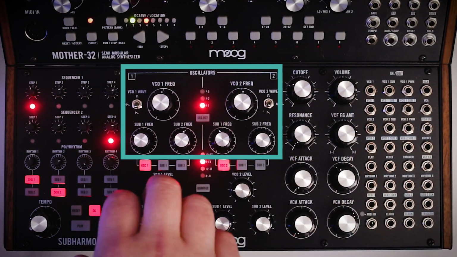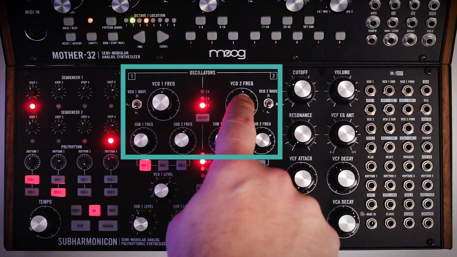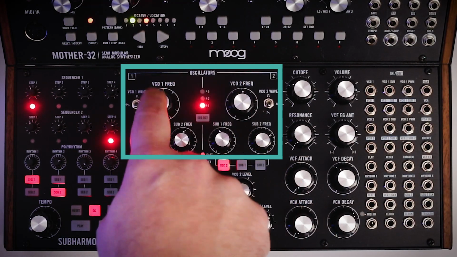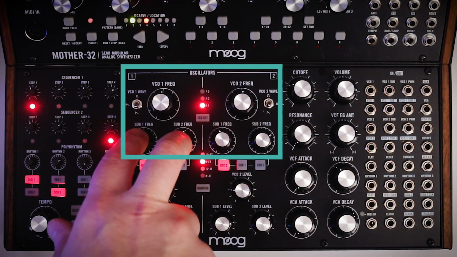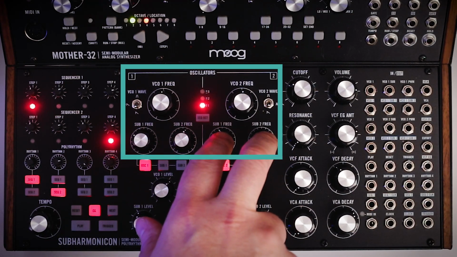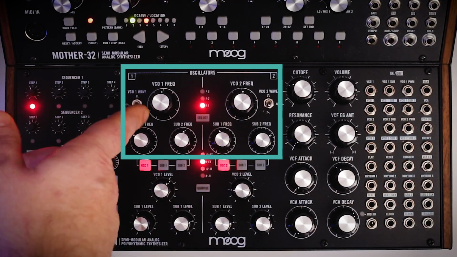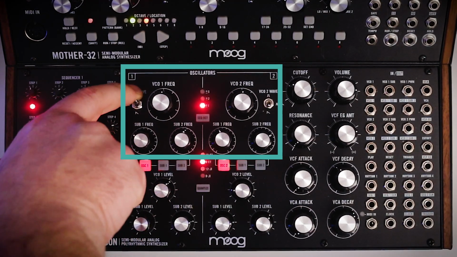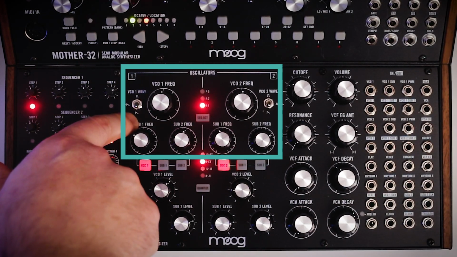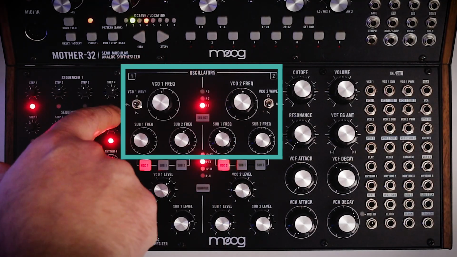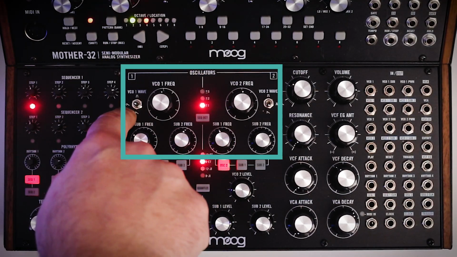In this section, we have an oscillator control for each oscillator, and this controls the frequency of the oscillator, and frequency controls for the 2 sub-oscillators. We also have a switch on each side that chooses the waveform. You'll notice when it's all the way up, it's a pulse wave. When it's all the way down, it's a saw wave. In the middle is something that's a little bit unique.